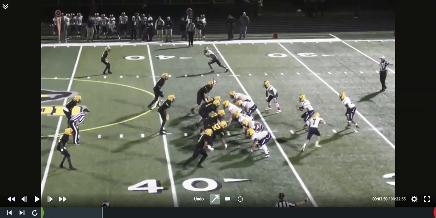All right, so same idea here. We're Y blocking, so our right tackle should be kicking this kid out. The guard should be blocking this D tackle. Our unblocked defender who we're reading is this kid right here. Okay, let's see what he does.